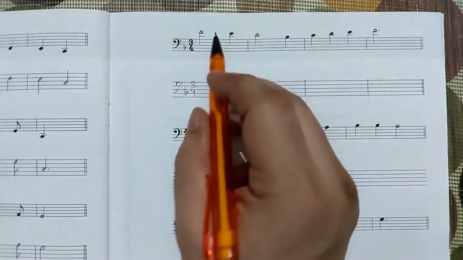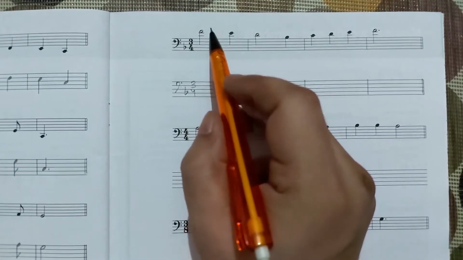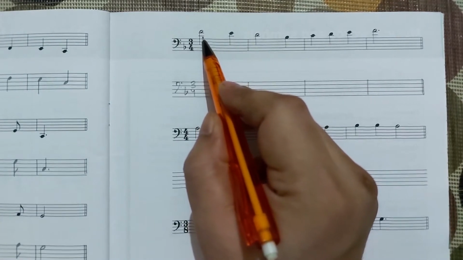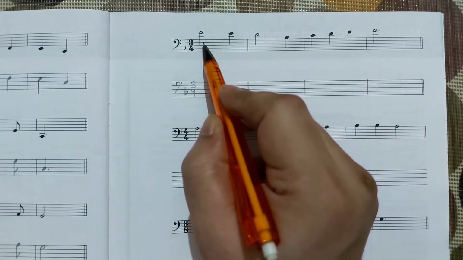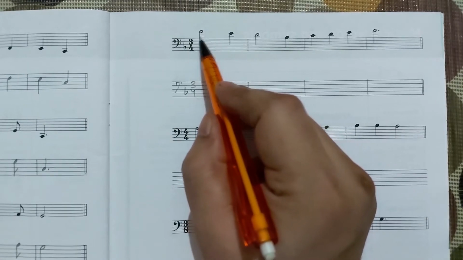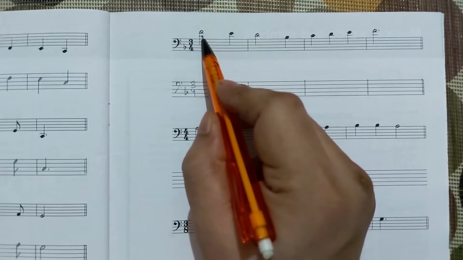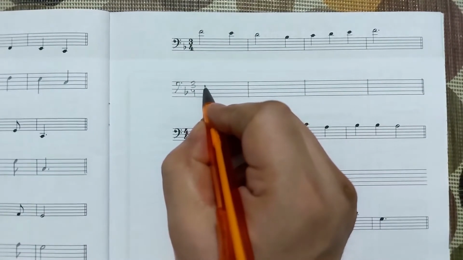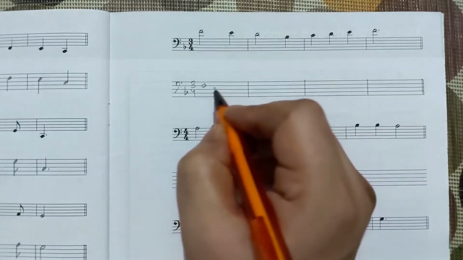So let's start. We can see we have to transpose them one octave down. So let's start from here. This is 1 2 3 4 5 6 7 8. So I think this is the F note. If you want to check, this is the middle C, the first ledger line above the bass clef: C, D, E, F. So this is F. So we have to go to F. That means the fourth line in the bass clef.